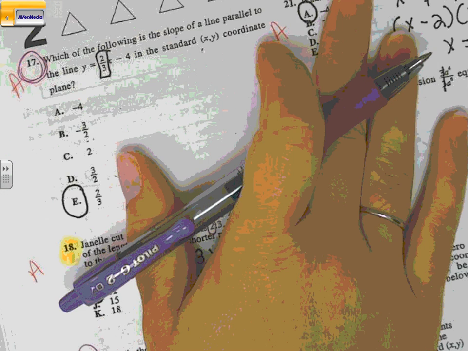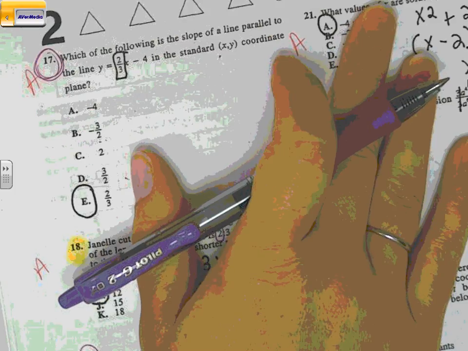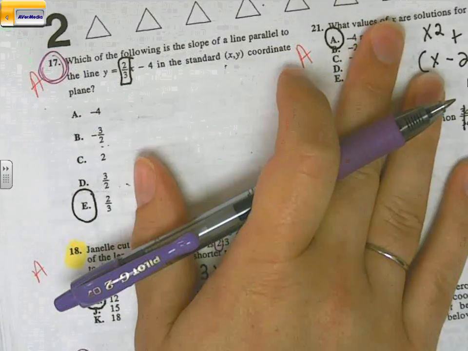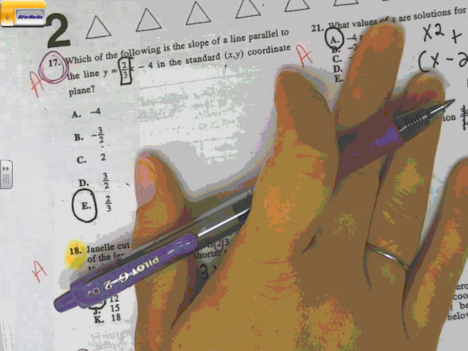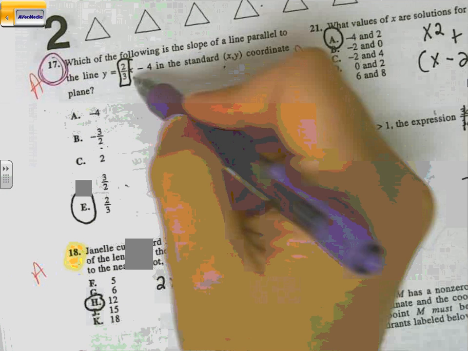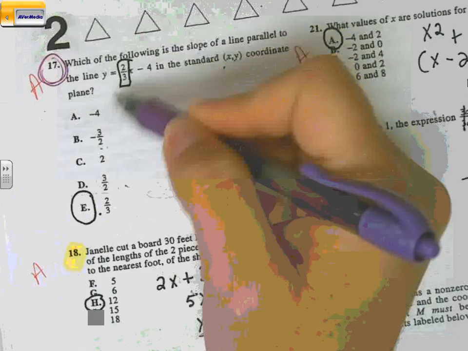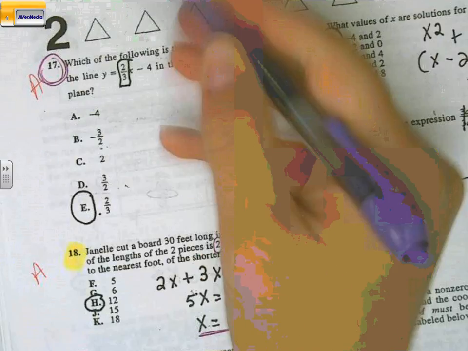Parallel and perpendicular lines show up a lot on ACTs. Yours was a perpendicular line, wasn't it, on your ACT? This one's a parallel line. Parallel lines have the same slope. So two lines that are parallel have the same slope. Perpendicular lines have opposite reciprocal slopes.